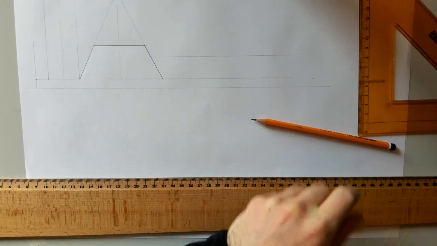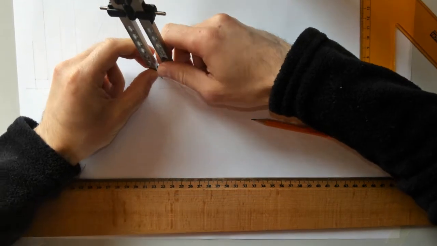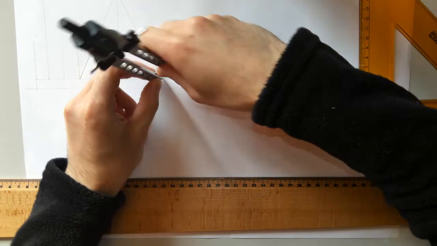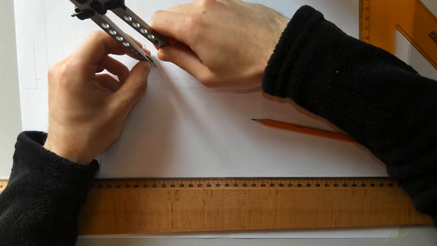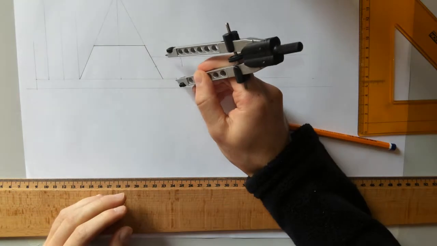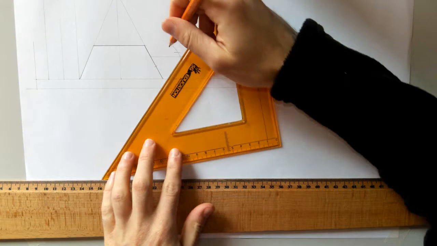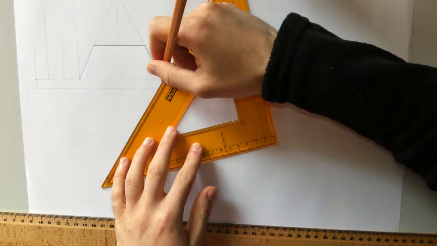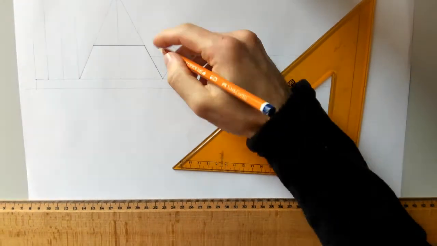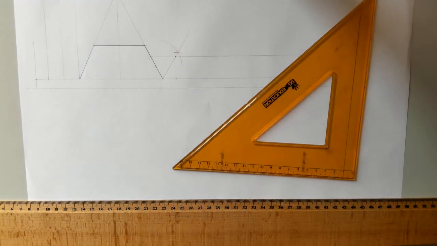Or another method, so that would have been the one I would have done for yesterday's video. What you can do as well is you can bisect the angle like this here. When you bisect the angle, it passes through the centre, and that'll give me the centre of my sphere.